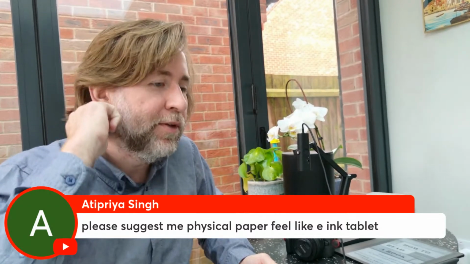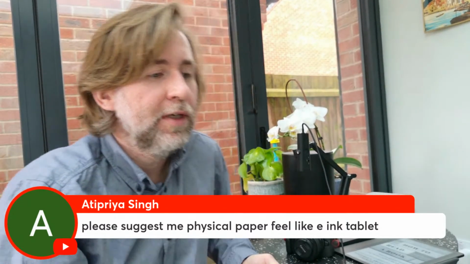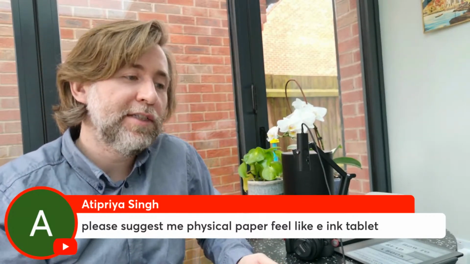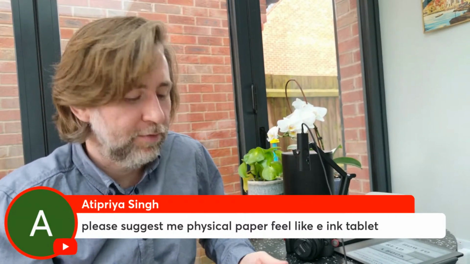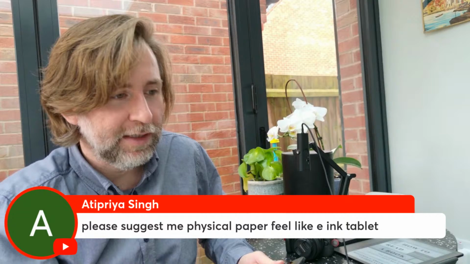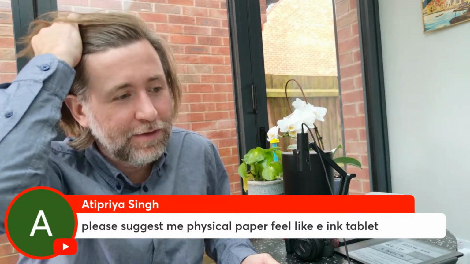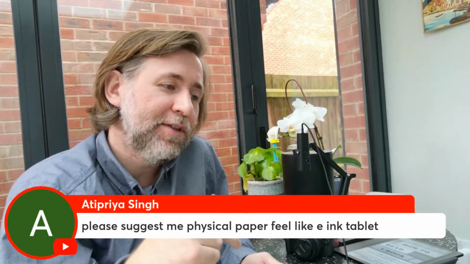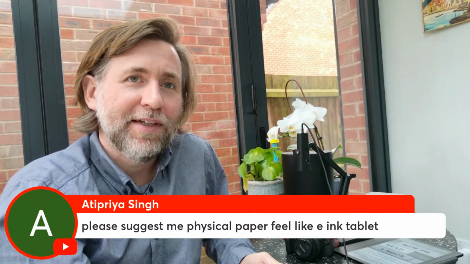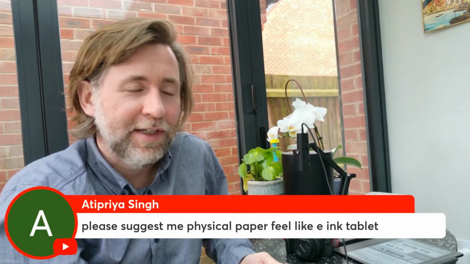For what has the best physical, paper-like feel of an e-ink tablet, I think the Supernote is the one for that. But we are just awaiting their latest launch, really. And on Thursday, I'm going to do my live stream, not at this time in the evening in the UK, and it will be sort of morning, afternoon in the US.